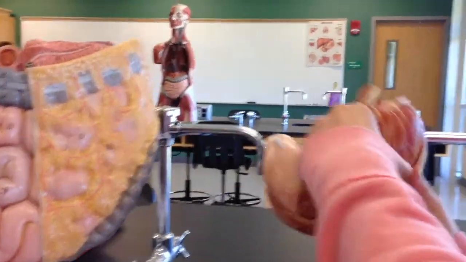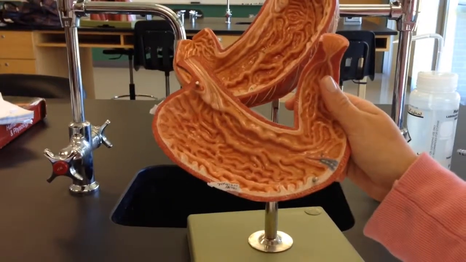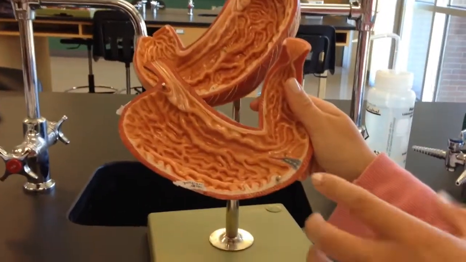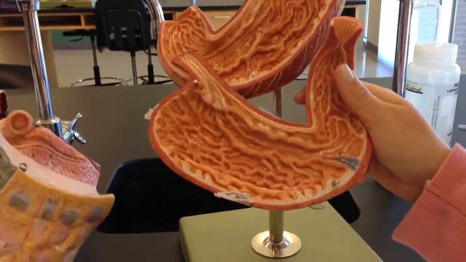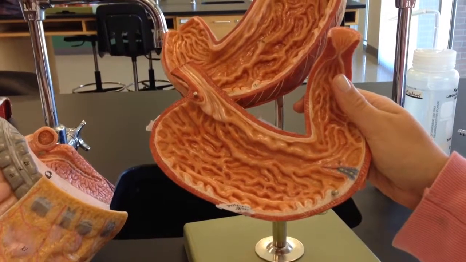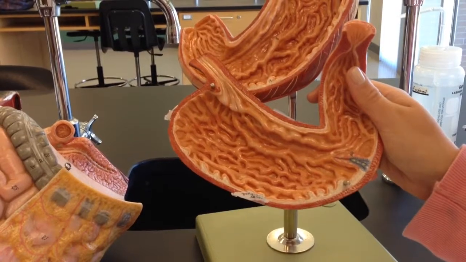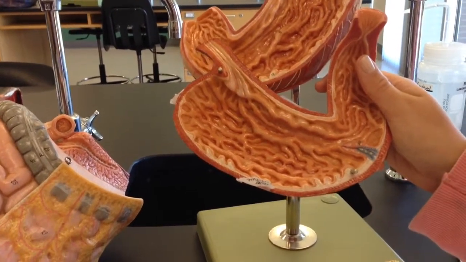Inside of the stomach, there are these little wrinkles called rugae. You should know that the wrinkles extend whenever there's food. Your stomach is full, extending your stomach. After that, we basically go into slides.